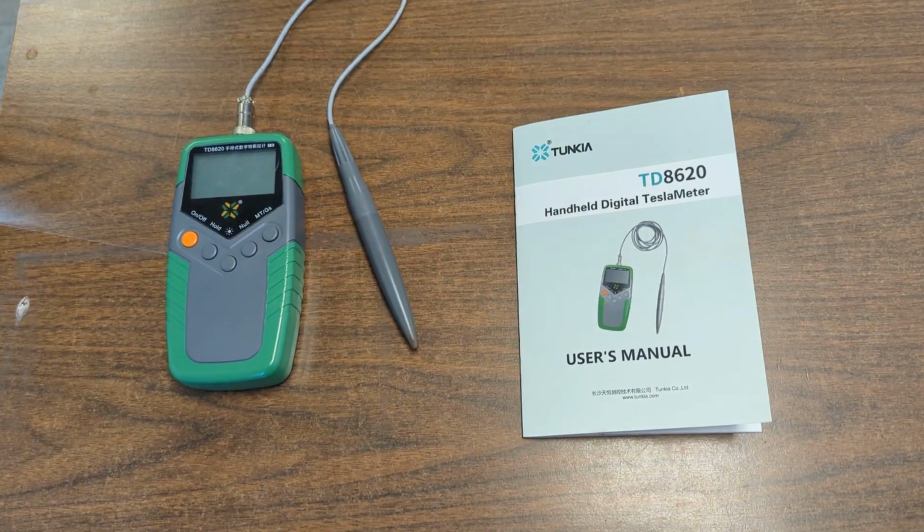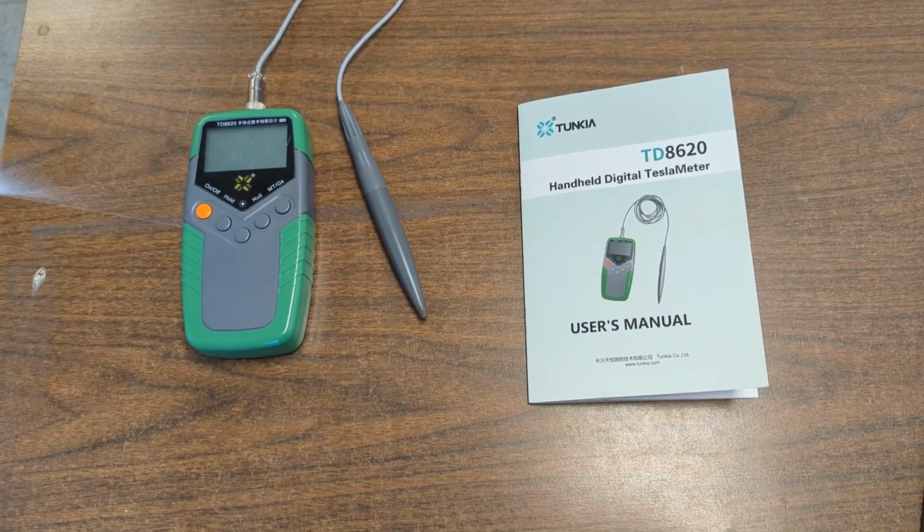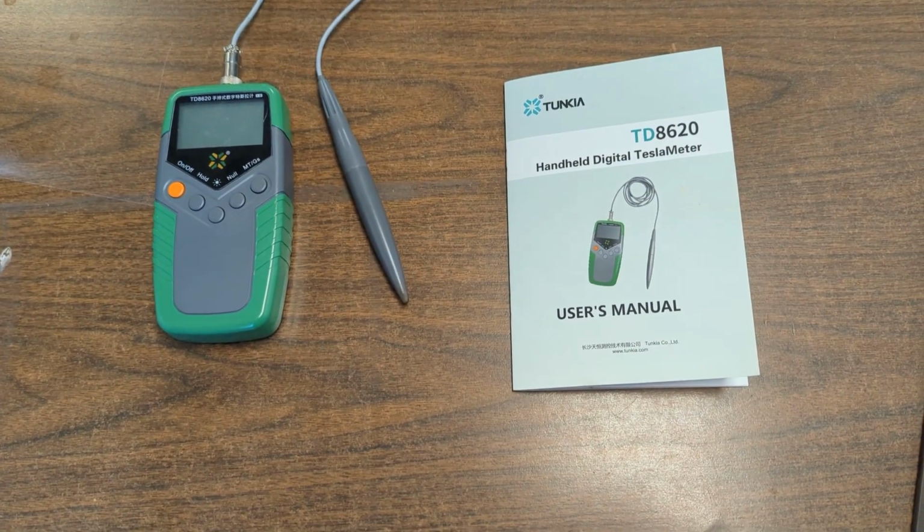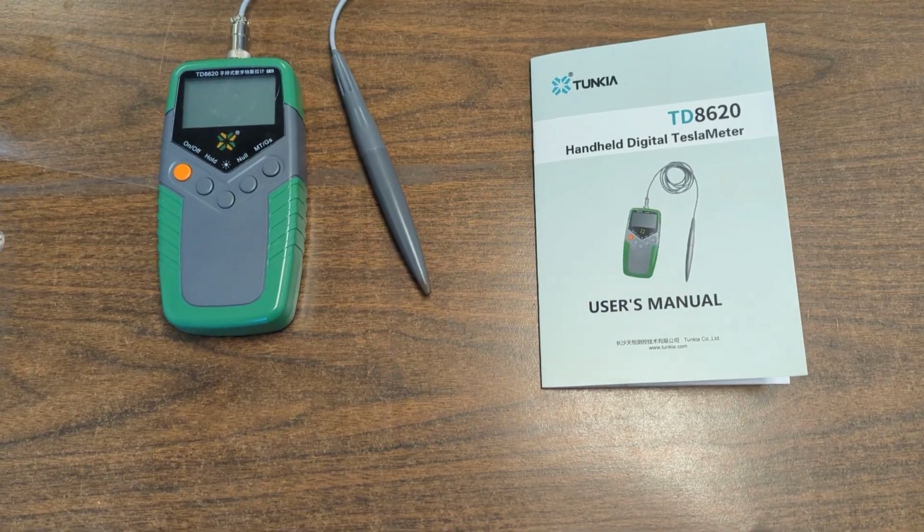Hi there, this is a quick video to show how to measure residual magnetism on rotor shafts, and hopefully you will join our survey to look at what is the prevalence of this residual magnetism on rotors in the industry. The instrument I'll be using to do the residual shaft magnetism measurement is called a Gauss meter or Tesla meter.